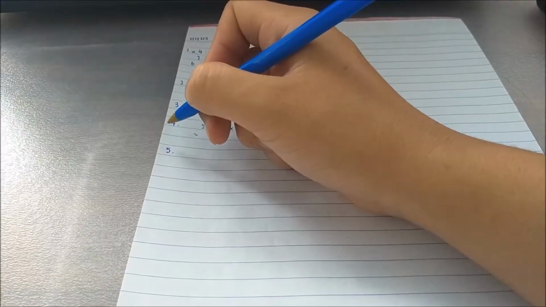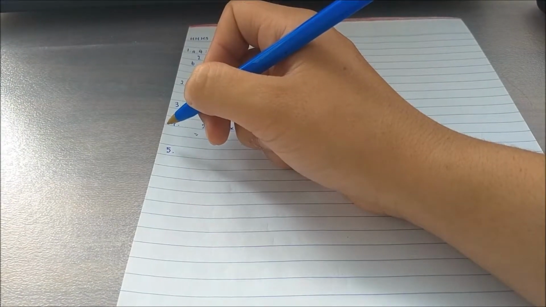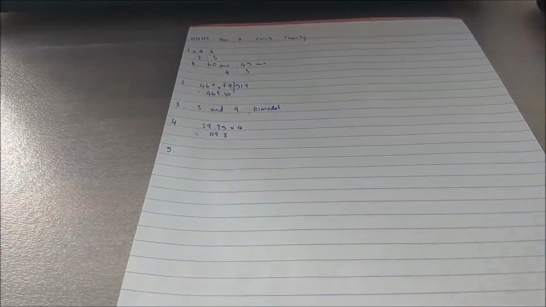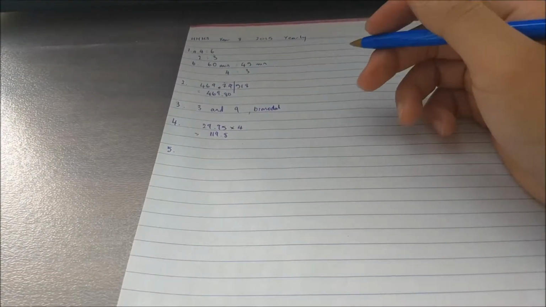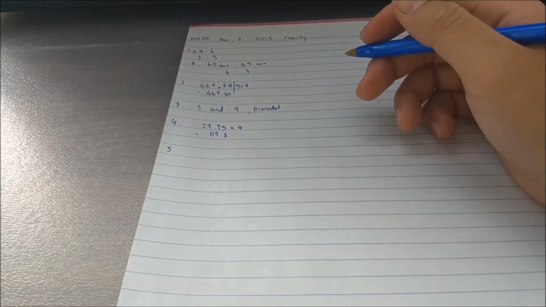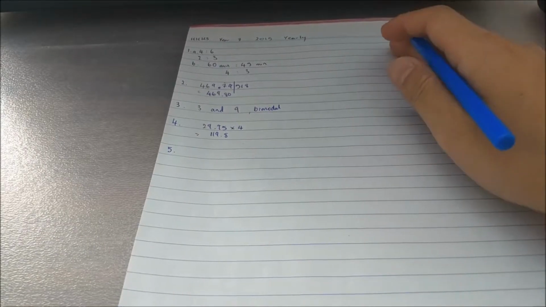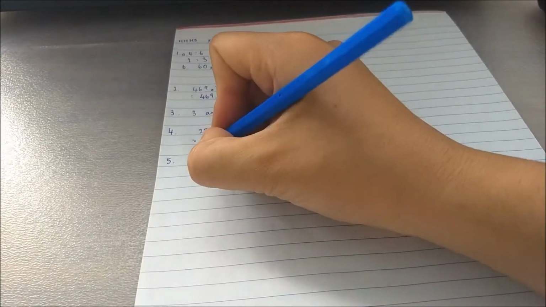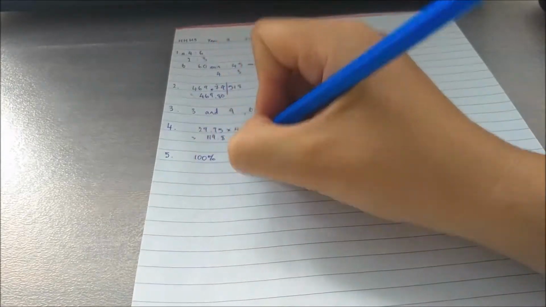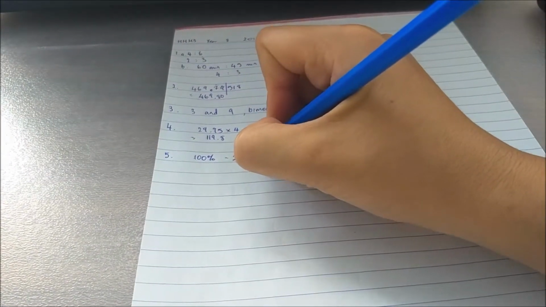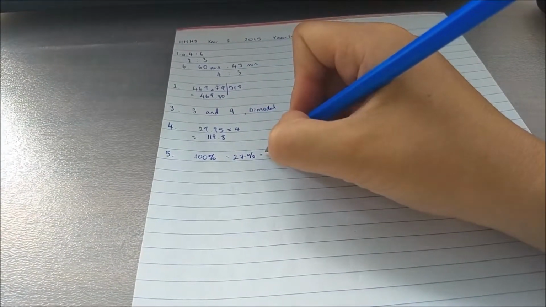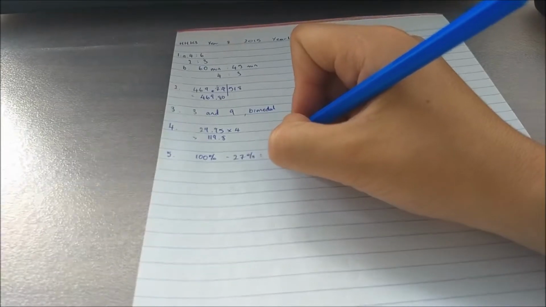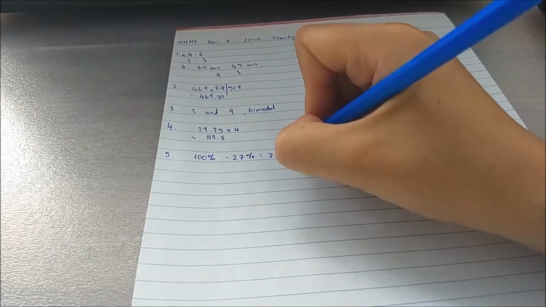And 5 decrease 50 point... decrease by 27%. Okay, so if you're decreasing this by 27, the original is worth 100% before anything happens to it. You decrease it by 27%, it is only worth what's 100 minus 27? 73%.